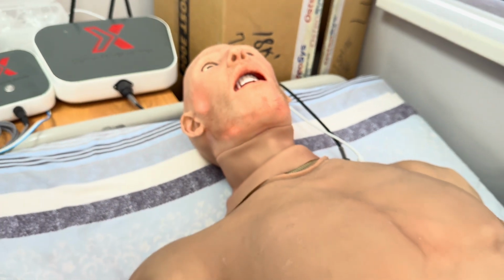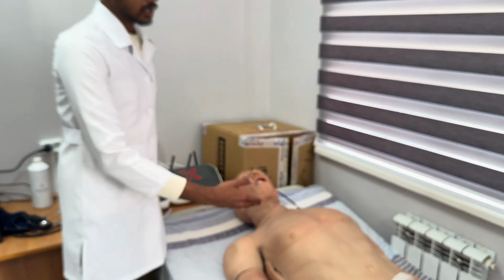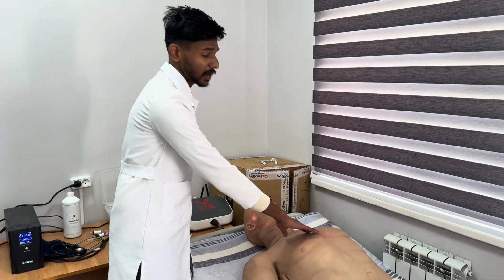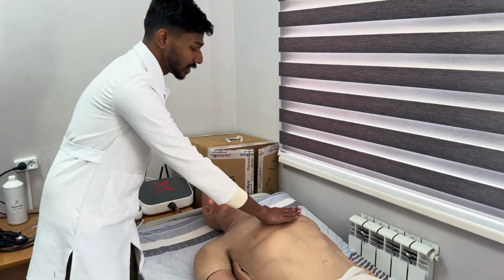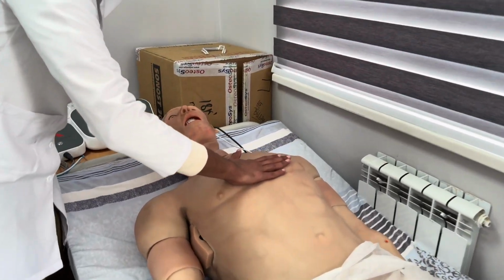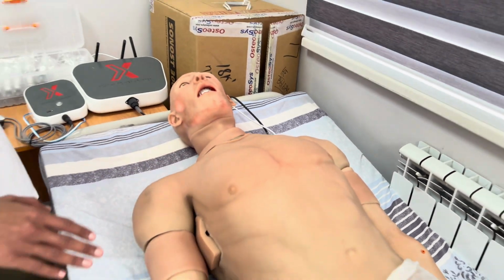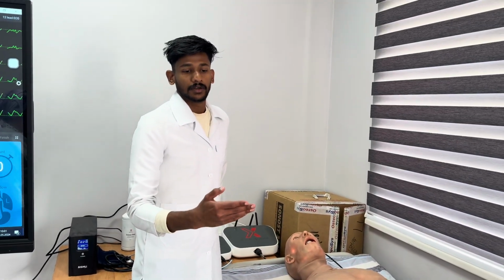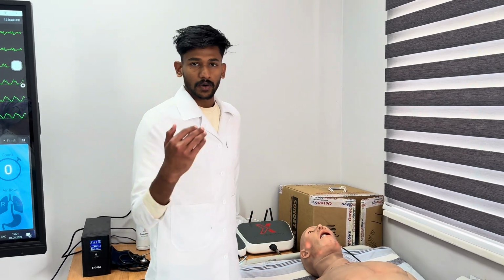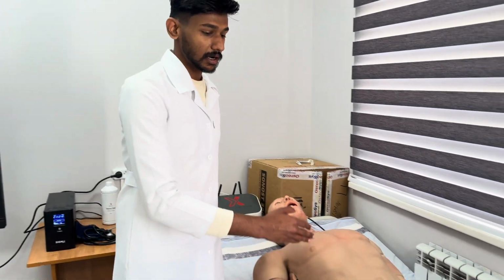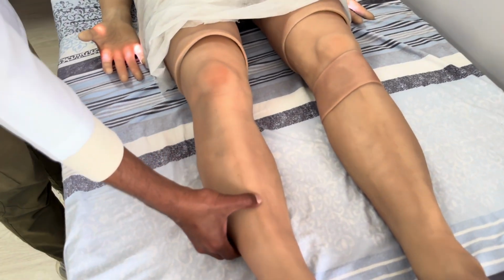And then look at the periphery visualization. Look at the chest expanding, whether it is expanding symmetrically or asymmetrically, like applying pressure on the chest wall. If there is any pathology, we can easily differentiate the asymmetrical movement of the chest. If there is coronary artery disease, we can come to the lower part and check whether there is edema.